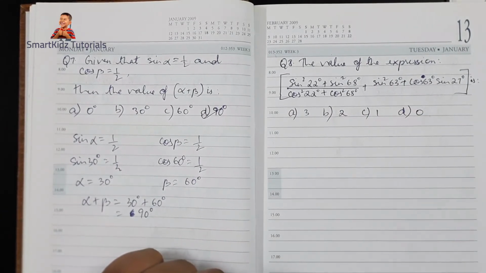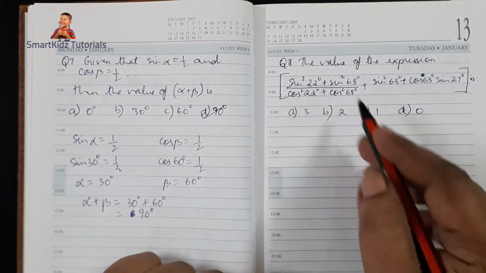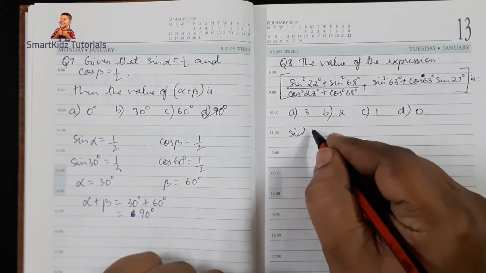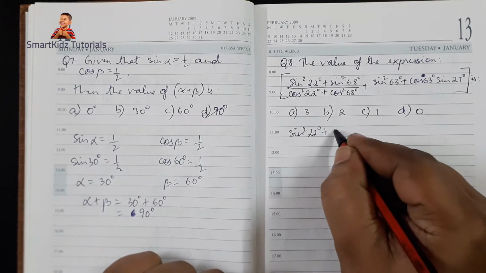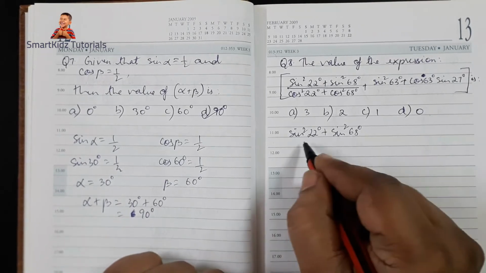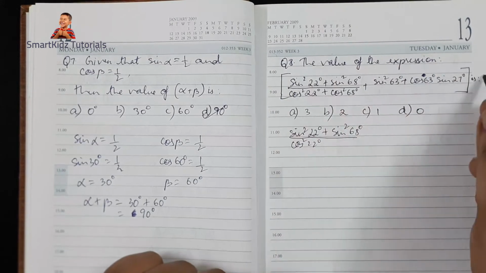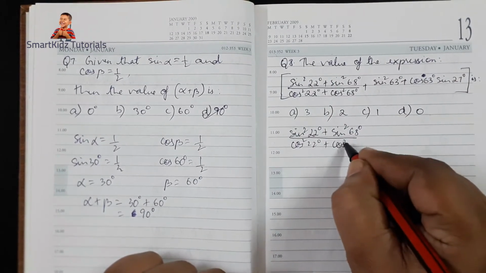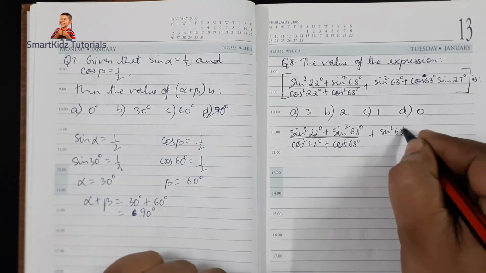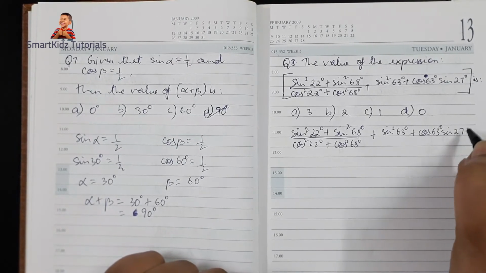Let's do it here to understand what I was talking about. So I'm going to change the sin square 22 degrees in another way. I'm going to write it differently. First, let me repeat the question. Sin square 22 degrees plus sin square 68 degrees, whole thing upon cos square 22 degrees, and I'm not going to put this bracket, plus cos square 68 degrees plus sin square 63 degrees plus cos of 63 degree sin of 27 degree.